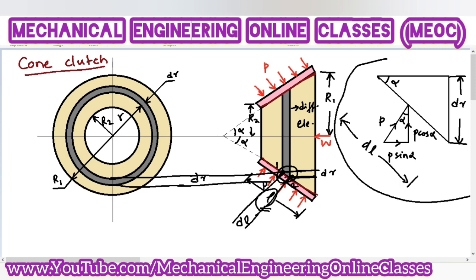This is nothing but the projection of this differential element in the side view. If you assume this is the front view, the other one becomes the side view. So this height is dr, and the length of the differential element measured along the slant length of the cone clutch is dl.